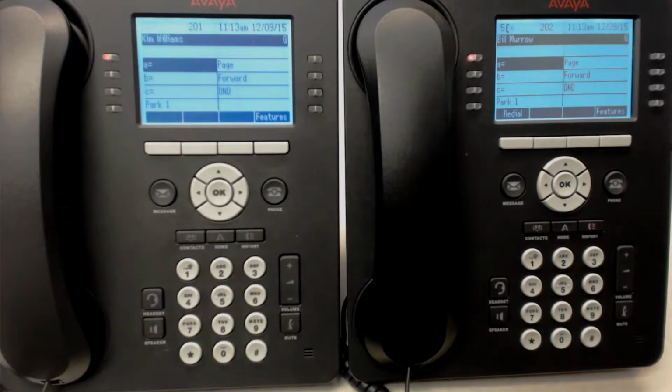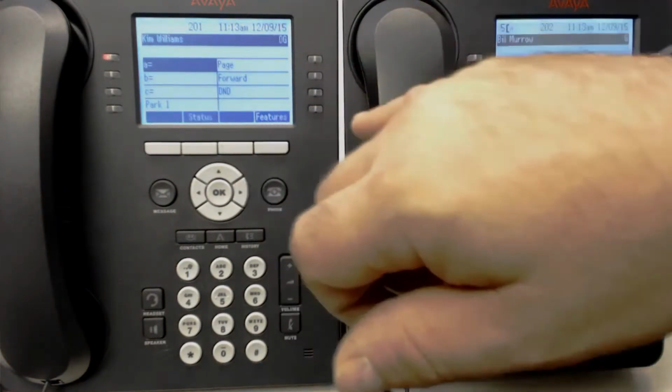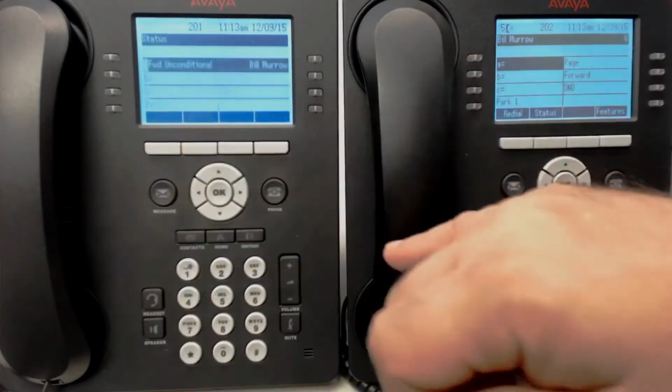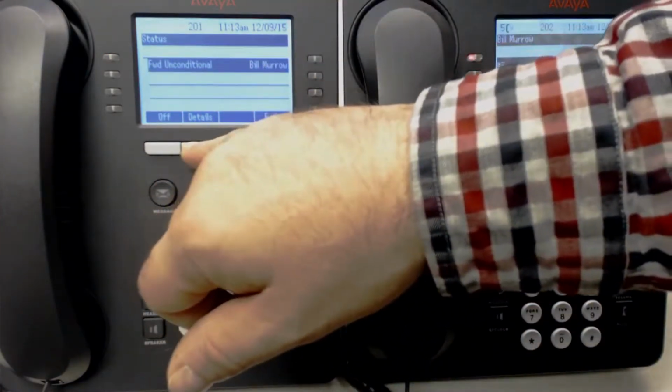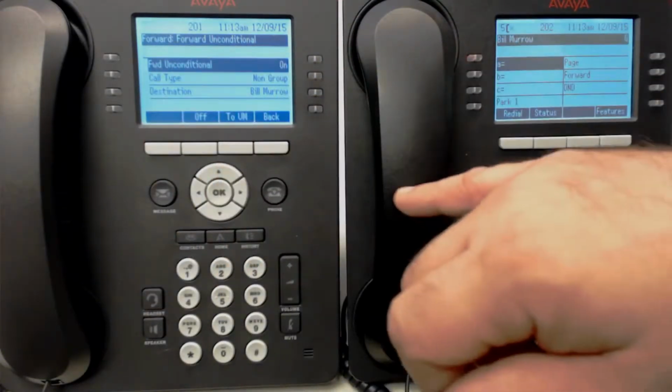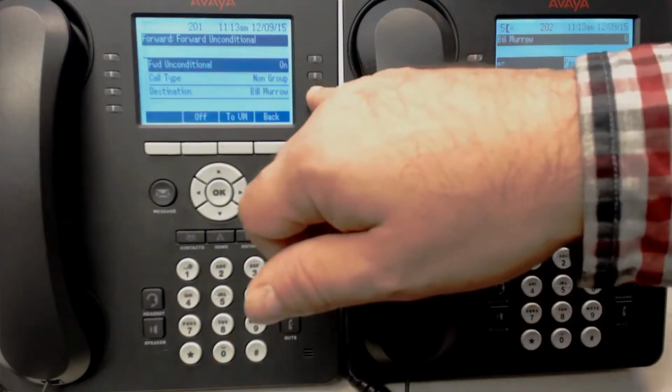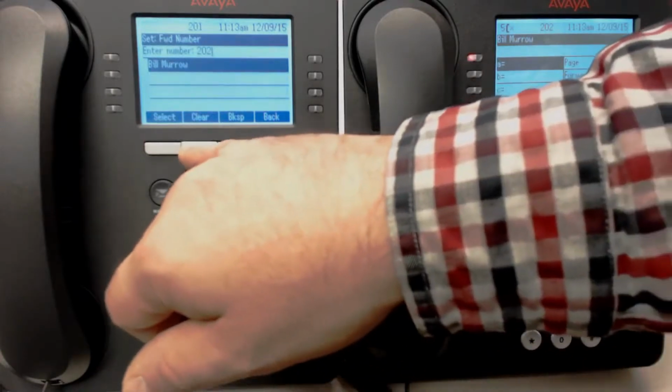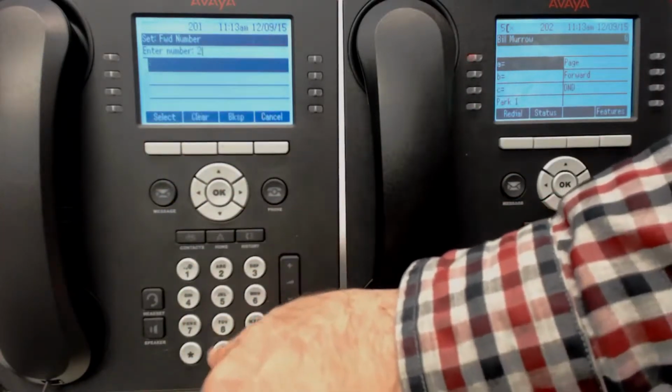Now once you've put in a destination for where you want your calls to forward, it'll be locked in there. So if we press forward and go to status and then details, you'll notice that the destination is Bill Murrow. You can also change that by highlighting it, clearing it, and putting in a new destination.